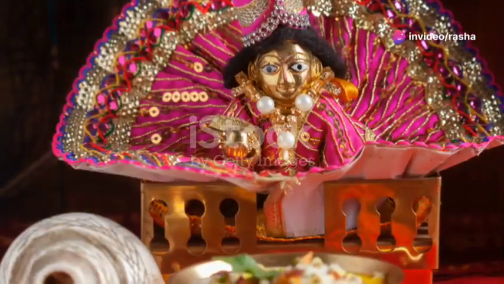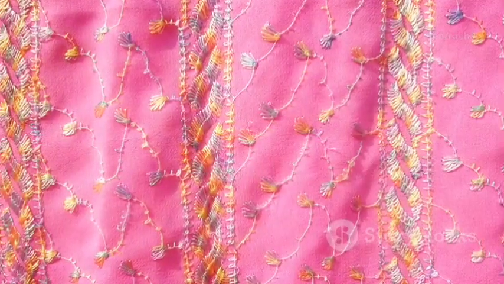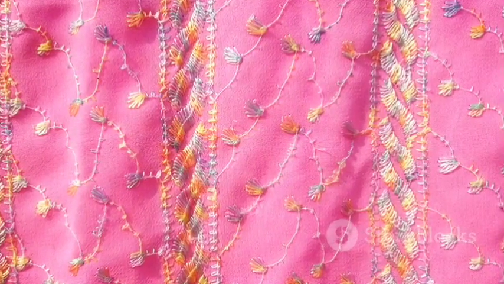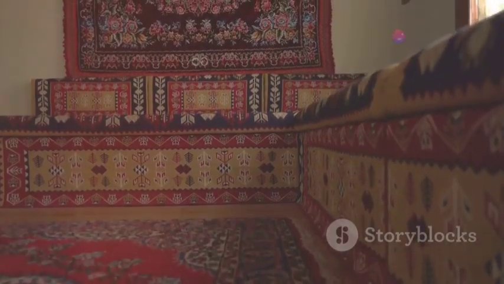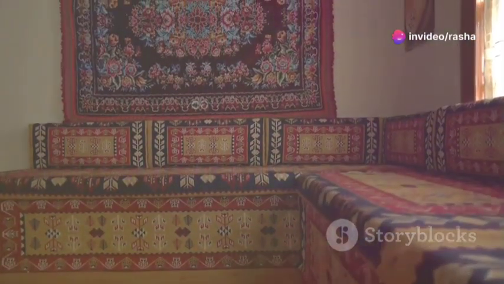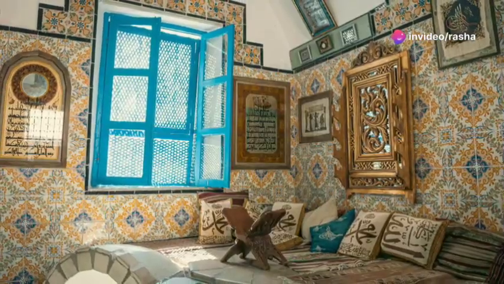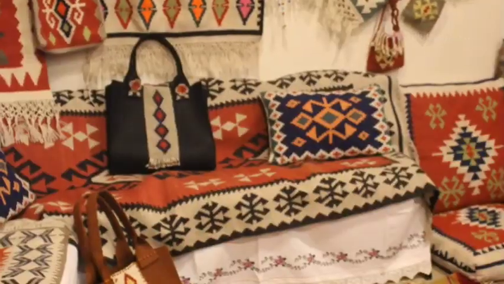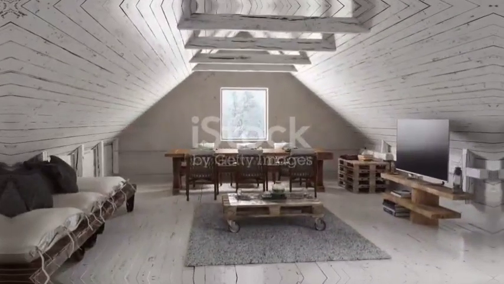Indian style design is a feast for the senses. It's all about vibrant colors, rich textures, and intricate patterns that tell stories of ancient traditions. Imagine a room filled with colorful textiles, ornate furniture, and maybe even a touch of traditional Indian art. Indian style is about creating a space that feels both exotic and welcoming, a true reflection of India's vibrant culture.